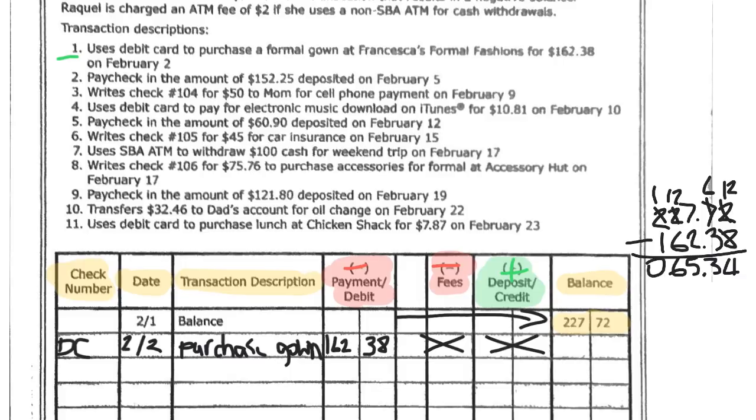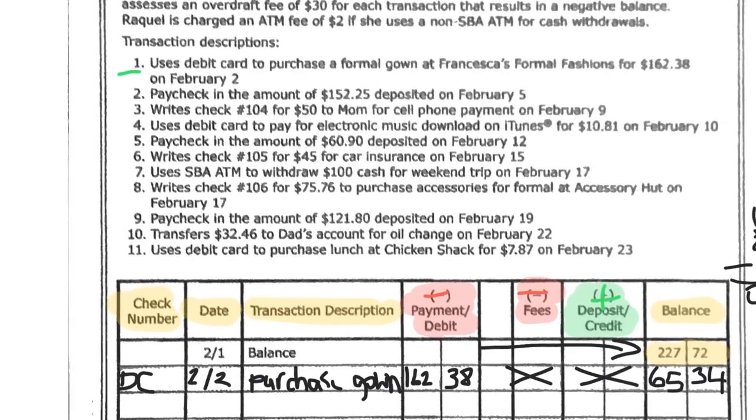So now, once we do our math, do our borrowing, all that good stuff, we have that she has $65.34 left. So our dollars over here, our cents over here. So now we know what our balance is. So now that we've gone and kept track of that, we can go ahead and cross that out, and we're moving on to the next one.